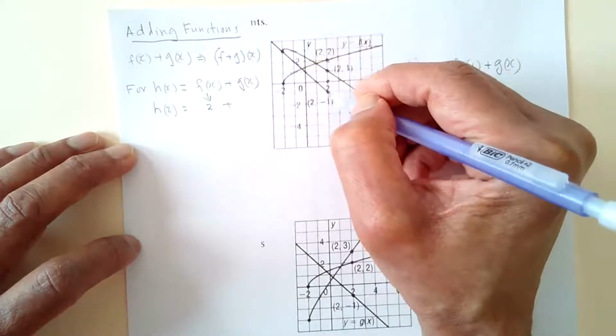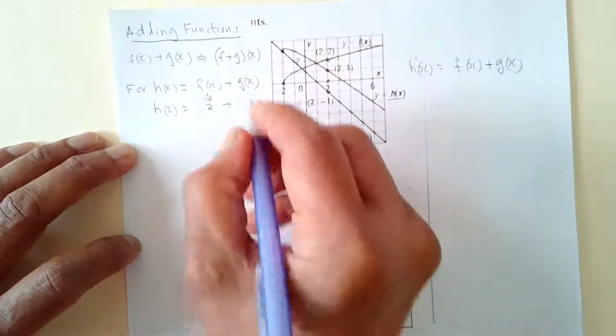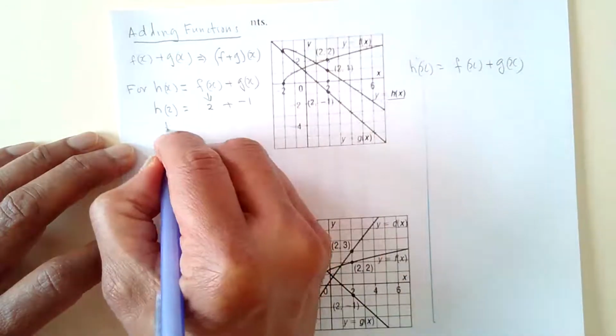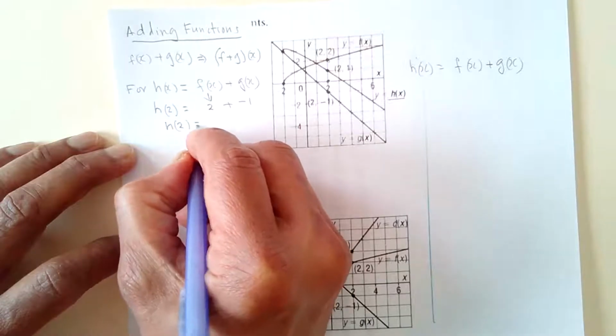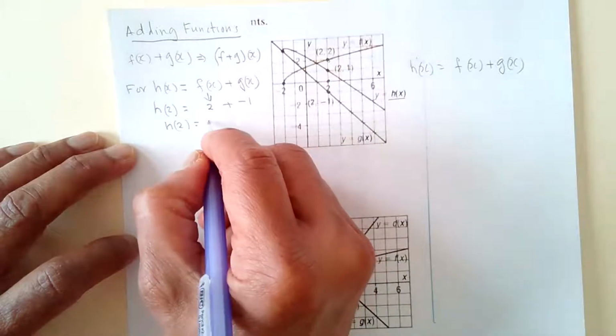At the point when x is 2, y is negative 1, so g of 2 is negative 1. So h of 2 will be equal to 1.